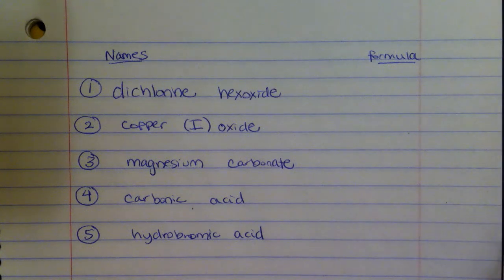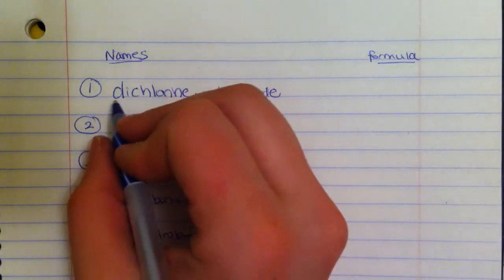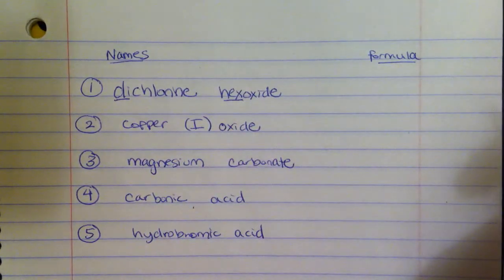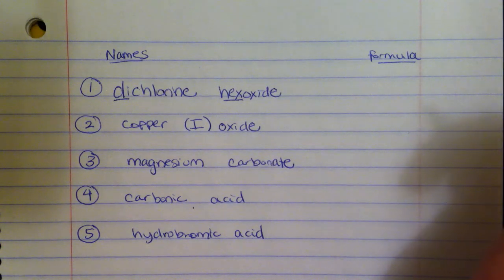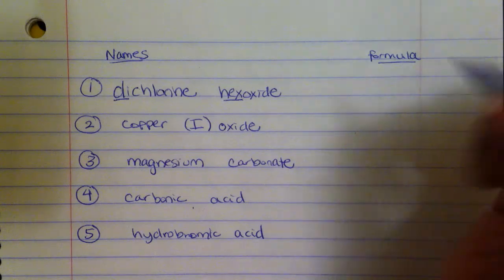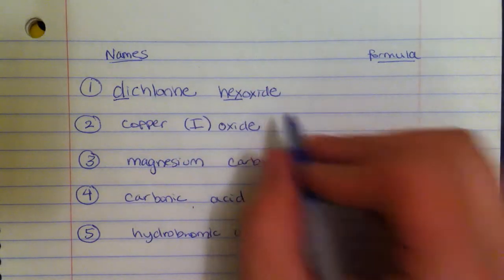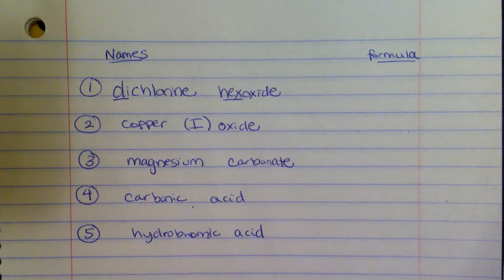Okay, this video is to help you go from names to formulas for compounds. So the first compound here is dichloride hex oxide. I can tell already just by looking at it with the prefixes that it is covalent. That means that it has only nonmetals. Chlorine is a nonmetal and oxygen is a nonmetal. So these ones are actually way easier.